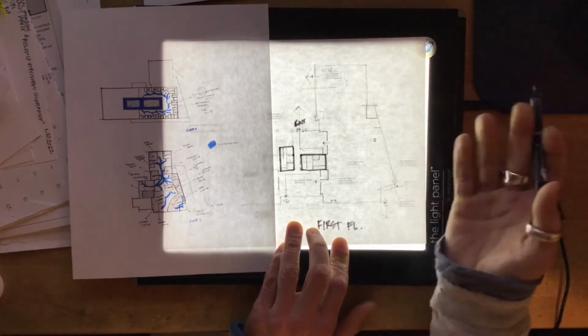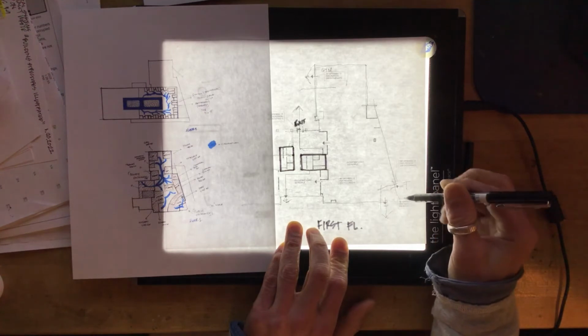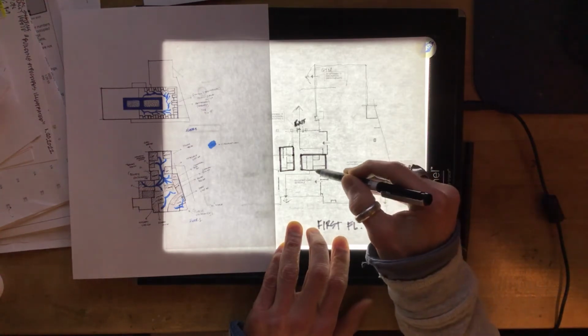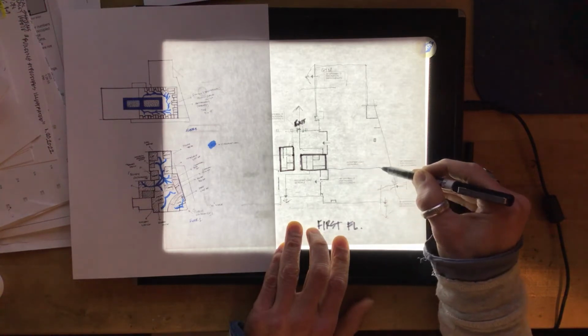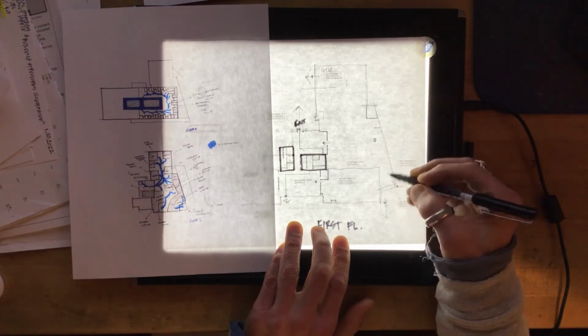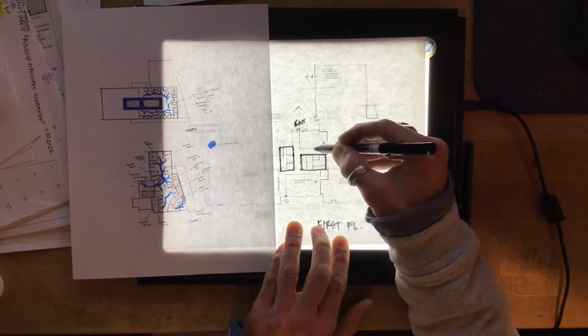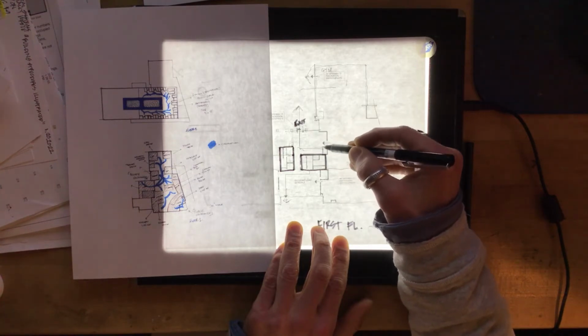So let's first draw a reasonable connection of the stairs and elevator. I think they put a wall there.